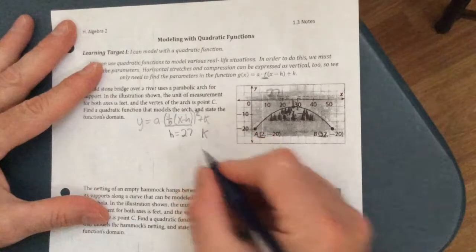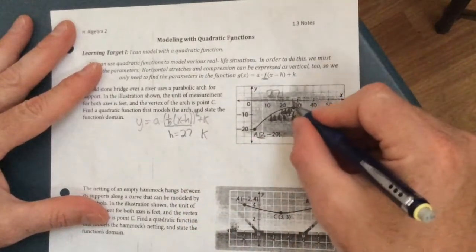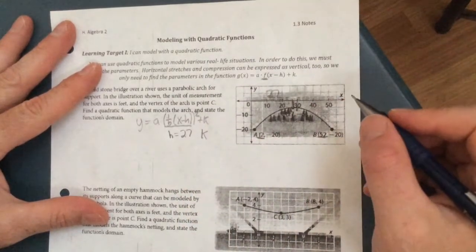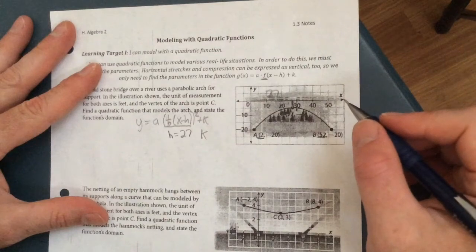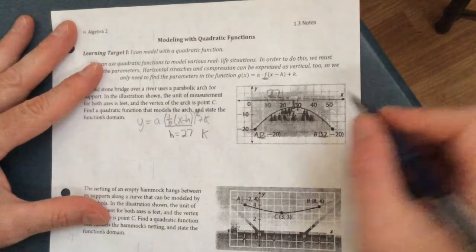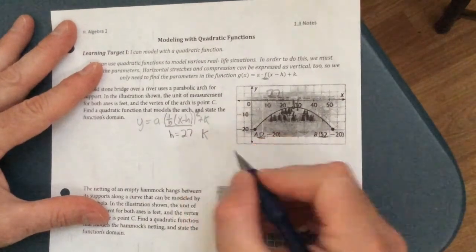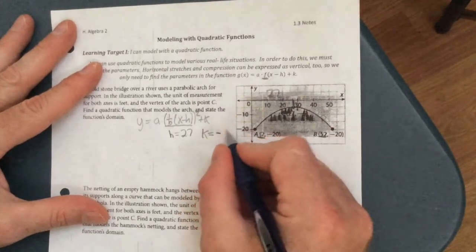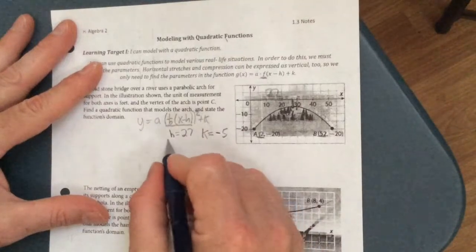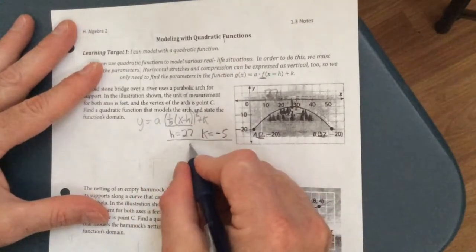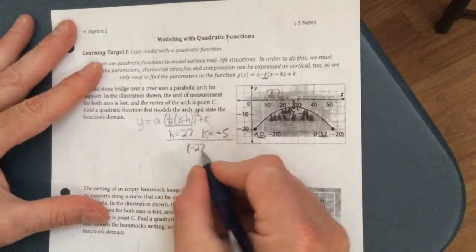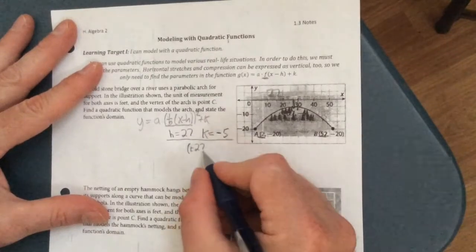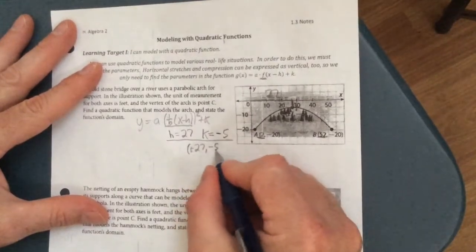Let's do k. So then it moved down, and it looks like 5. And I'm going to just treat it as 5, whether it is or not. So we'll say k is down 5, negative 5. And I'm just going to underline those. Those are giving me a vertex of positive 27, negative 5.